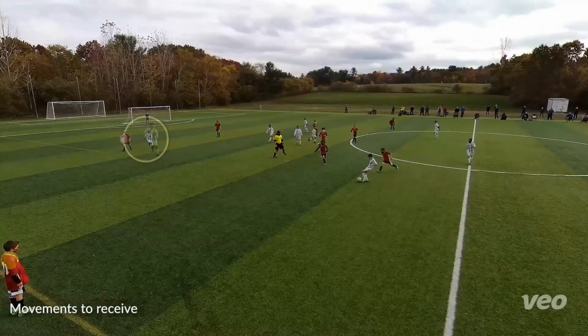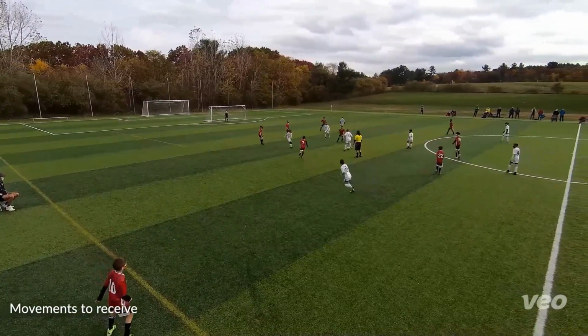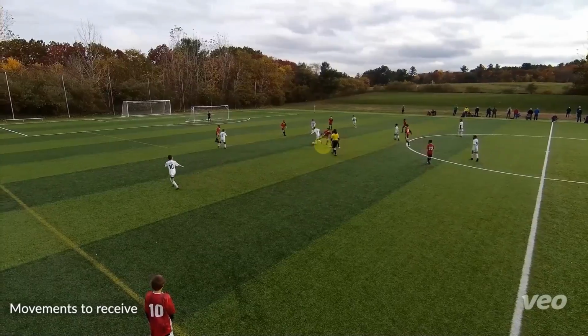So here's some more movements to receive the ball. So Mackie's doing very well to get in front of his opponent for that pass. And then again, there's good dribbling to break that pressure.